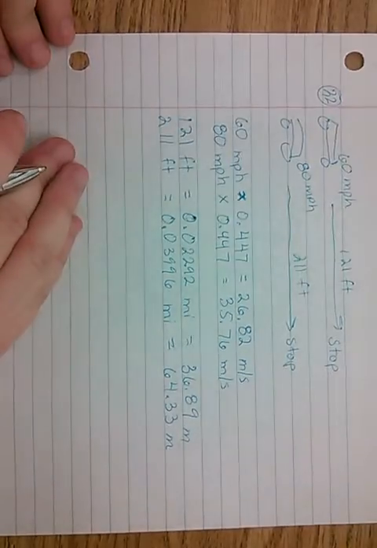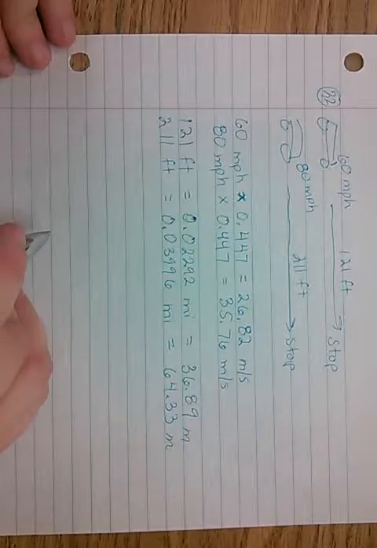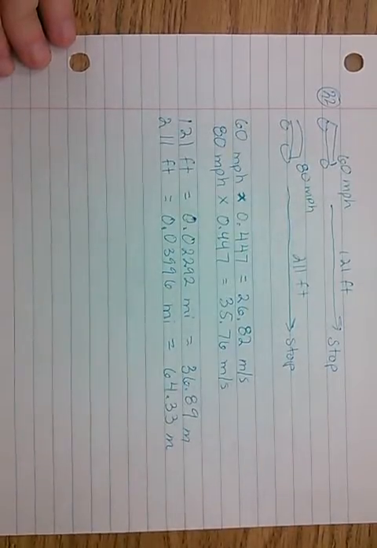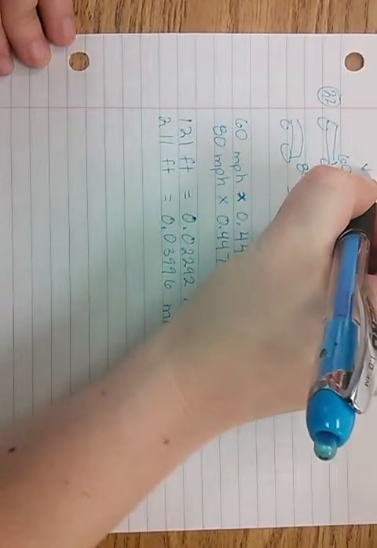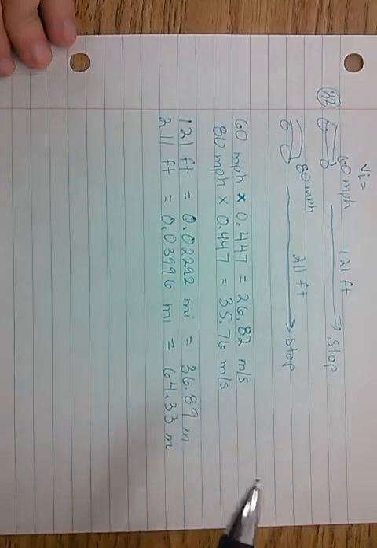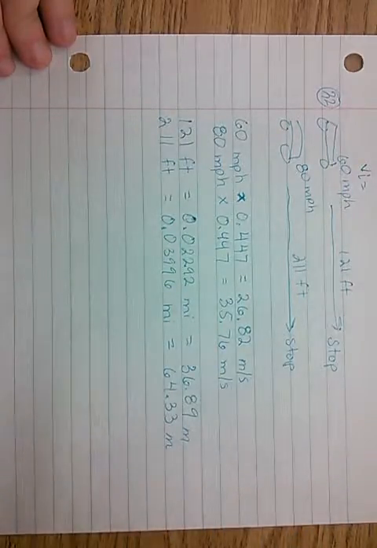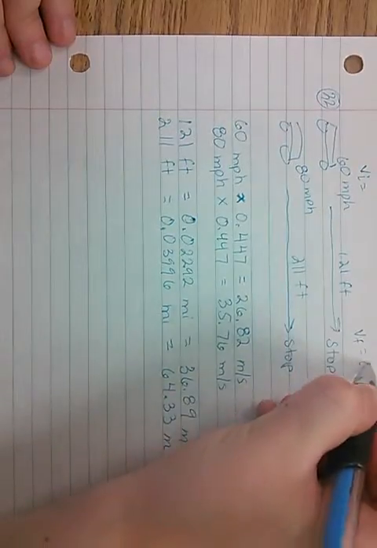Now the problem asks us to find the acceleration. So let's write down our knowns and our unknowns. We know VI is equal to 60, or 26.82 meters per second. We know VF, it's 0.